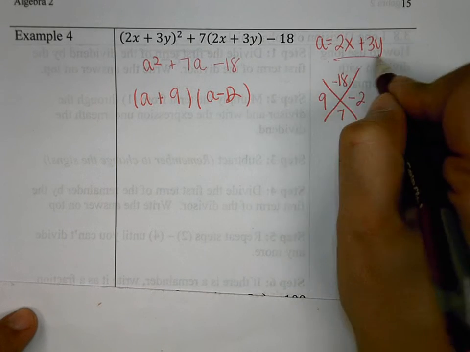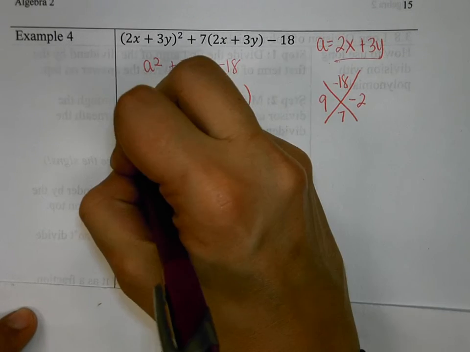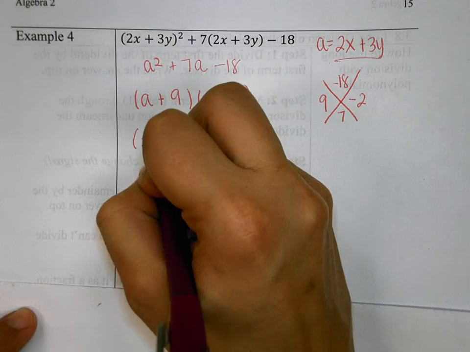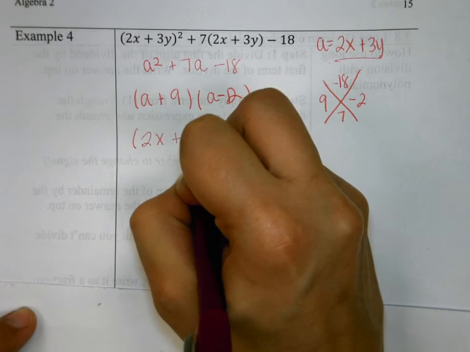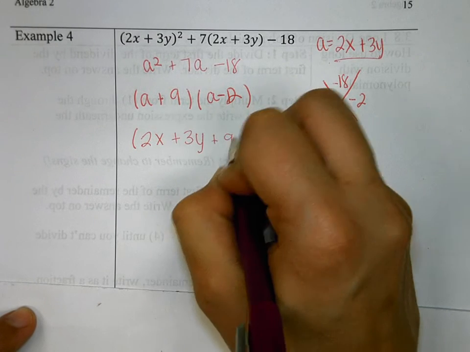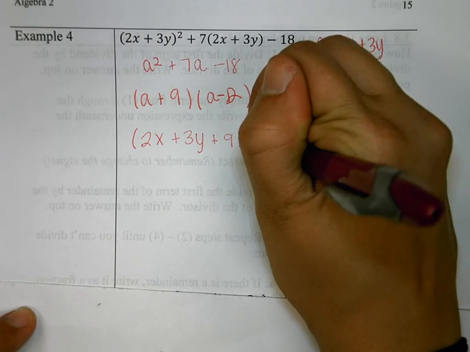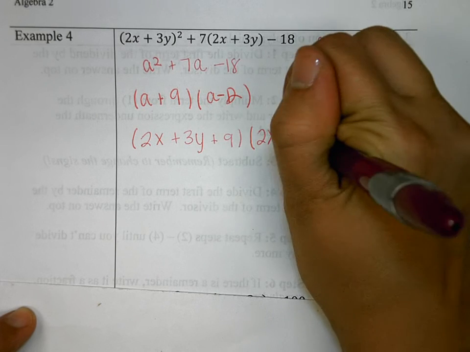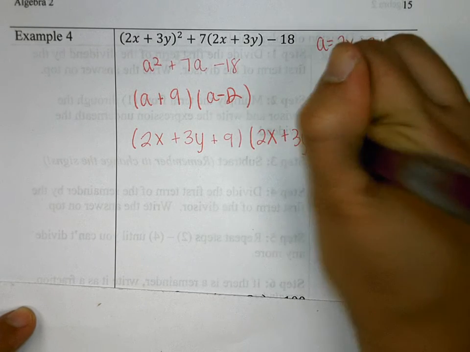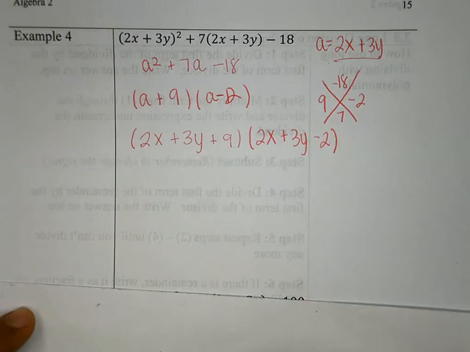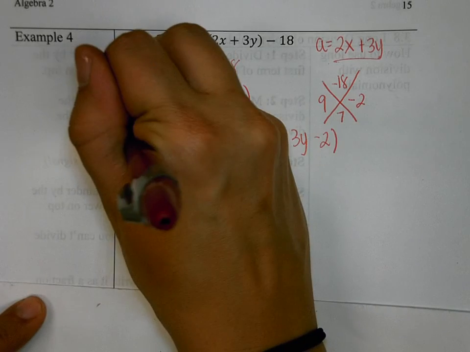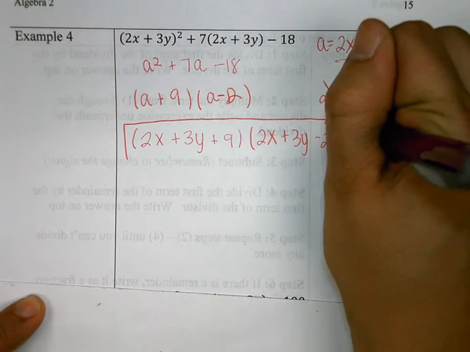So plugging 2x plus 3y back in, that's going to give me 2x plus 3y plus 9 times 2x plus 3y minus 2. We still don't have any combining like terms we can do, so we are going to finish that here.